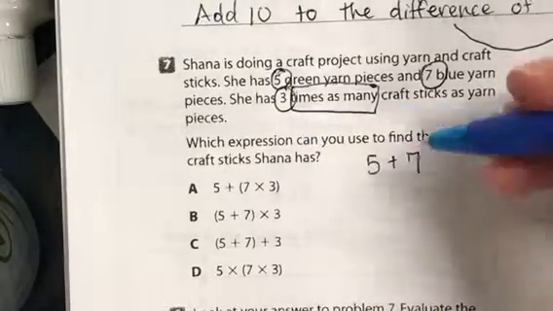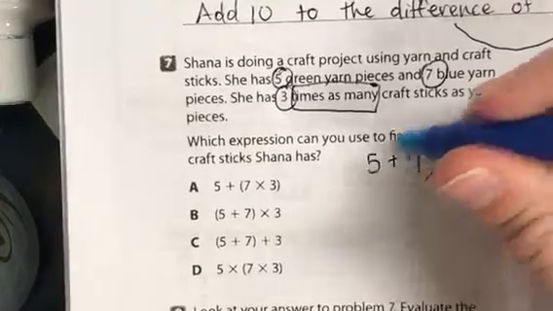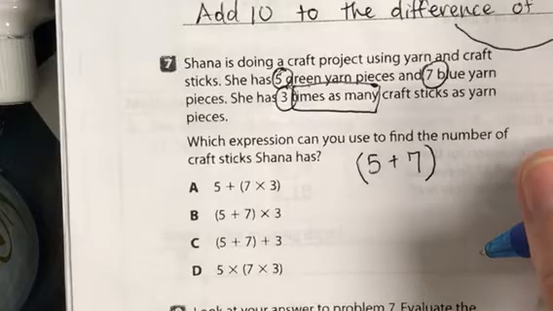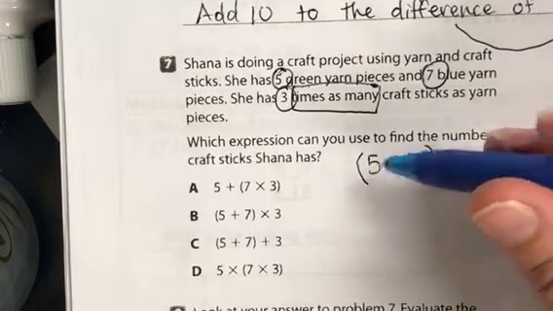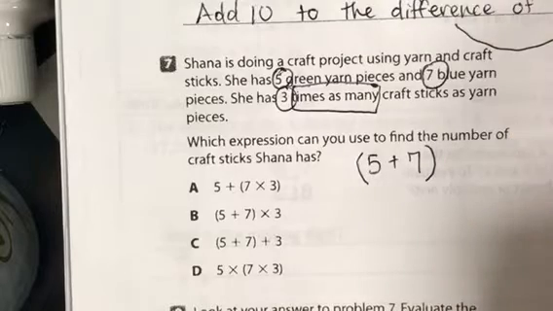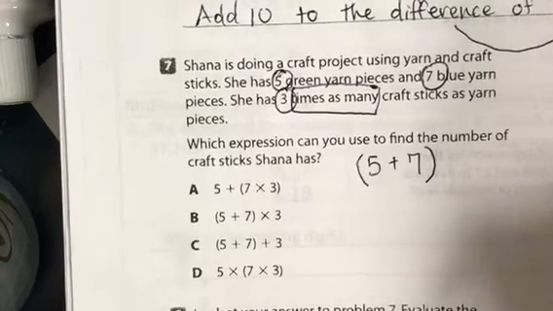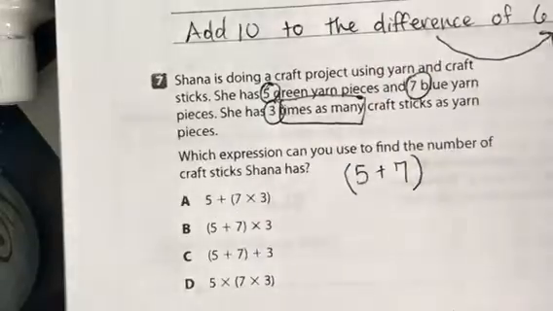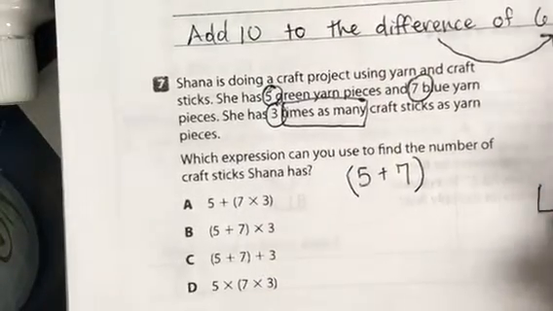Find the number of craft sticks. So if this is how many yarn pieces, I can take that and what operation? Right, multiplication. So I can take the value of the green and the blue, join them together, and then multiply by the number 3, to make it 3 times as much. I'm not going to tell you that answer. Hopefully you can figure that out. But copy down your next letter of L.